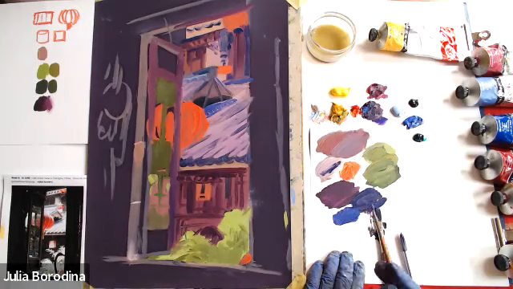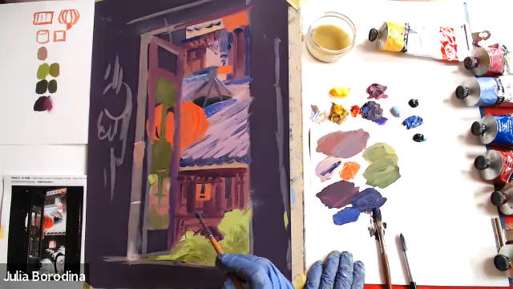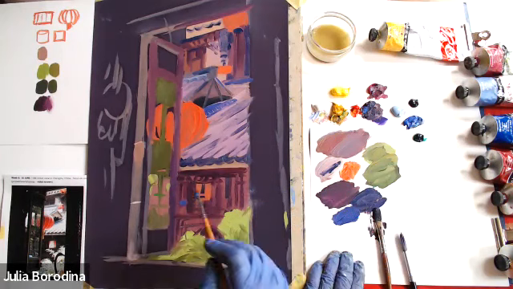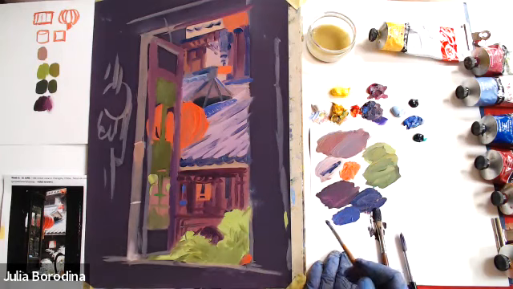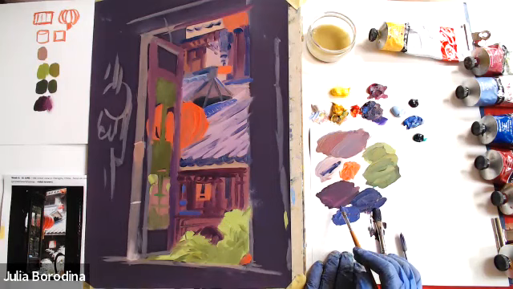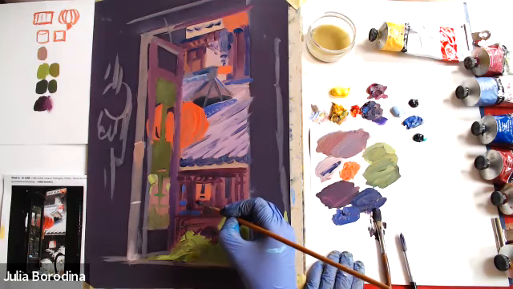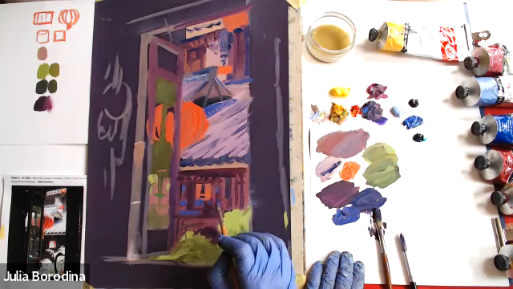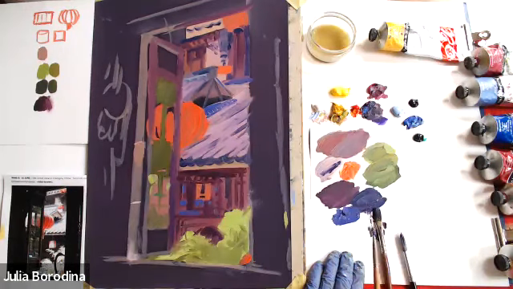Okay. And that lovely blue might be somewhere part of my windows in the shop below. Just works beautifully here again against all the nice warm colors.